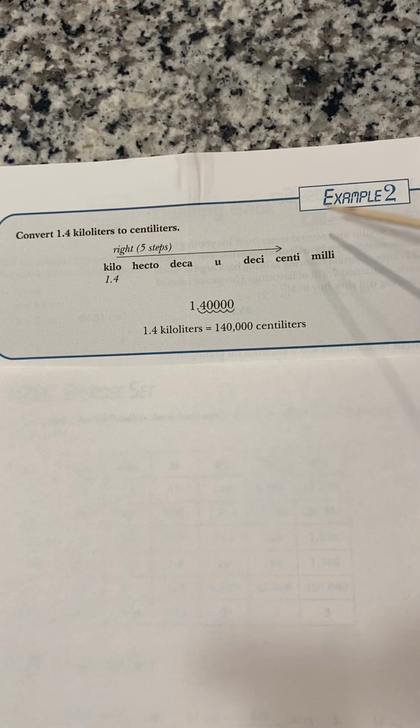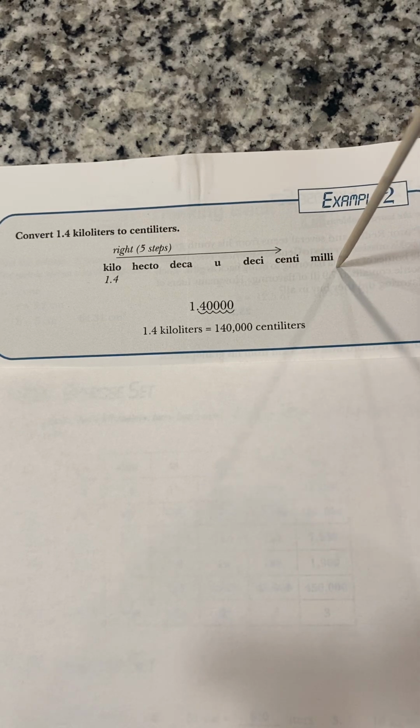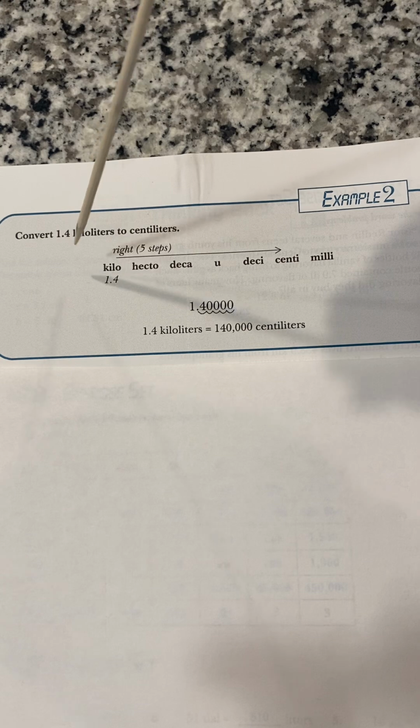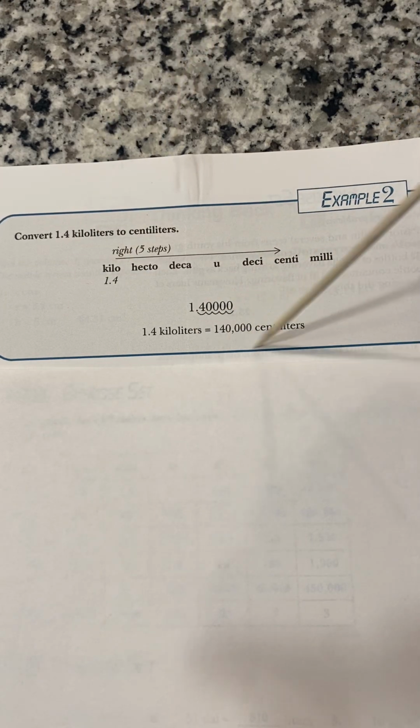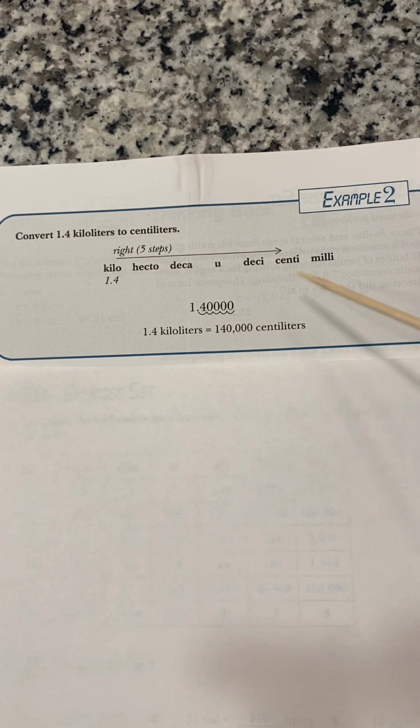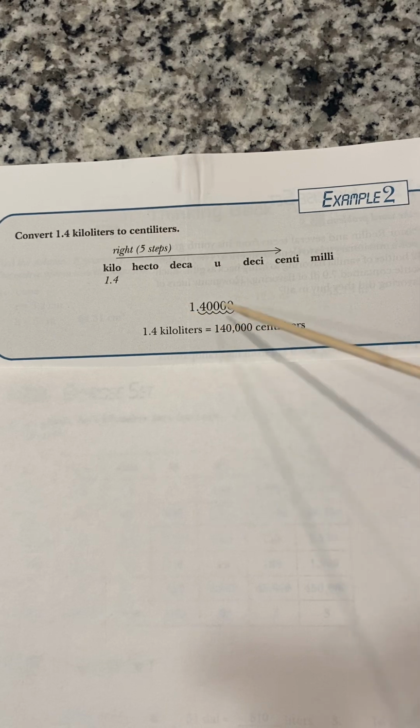So if we add 4 zeros, we get 140,000 centiliters. Let's look back: centiliters are very small, so there are 140,000 centiliters in 1 kiloliter. See how we move this way? When we move over in this direction, we get a bigger number, right? Same way I did the last one.